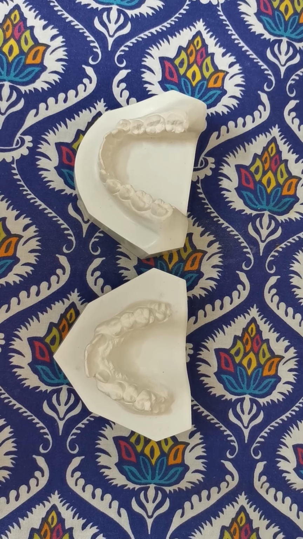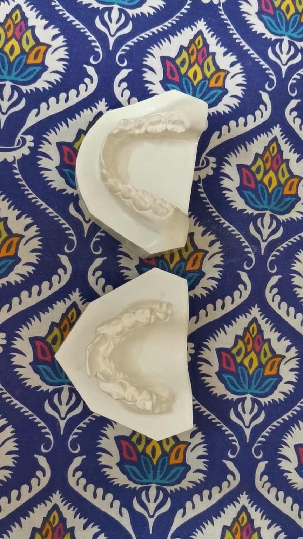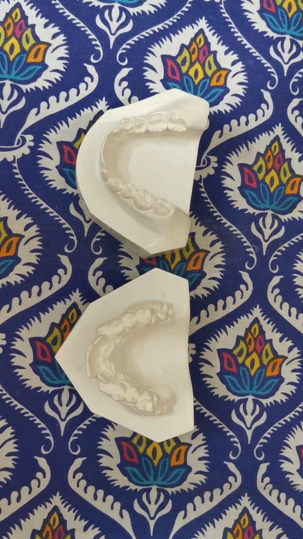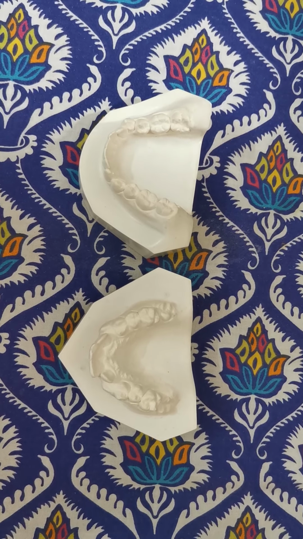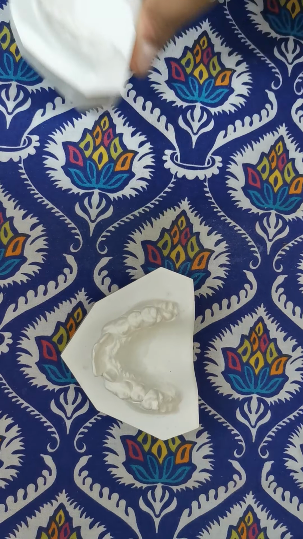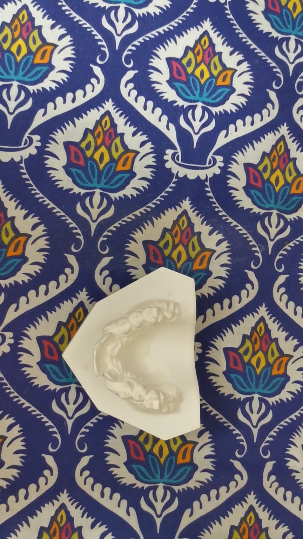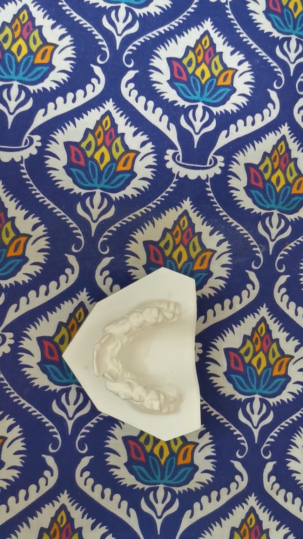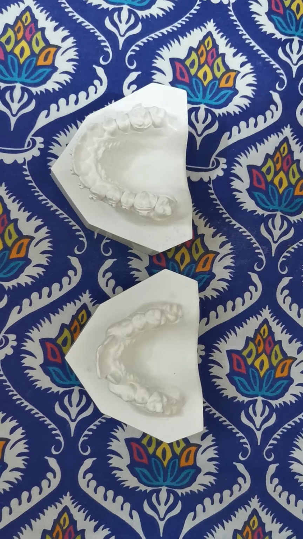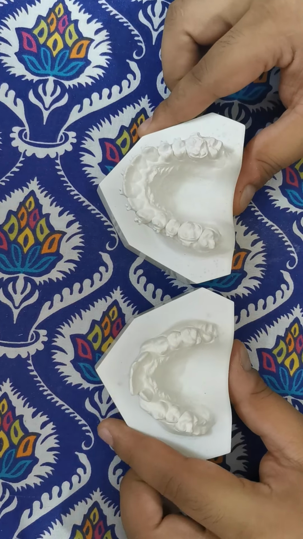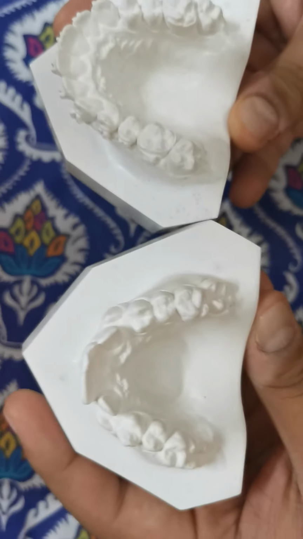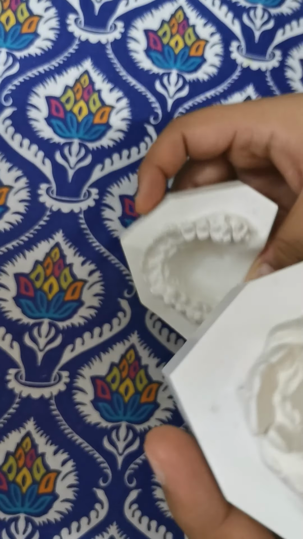Now I'm going to show you those models which have been orthodontically treated. They are near completion for the patient. I'm going to show you the models one by one. First of all, I'm going to compare the maxillary cast. This is the previous cast and this is the maxillary cast after orthodontic treatment.